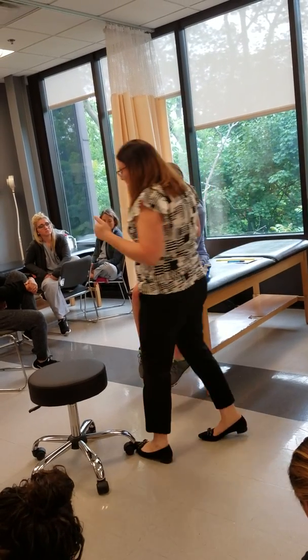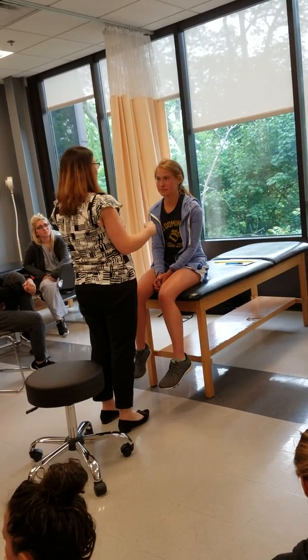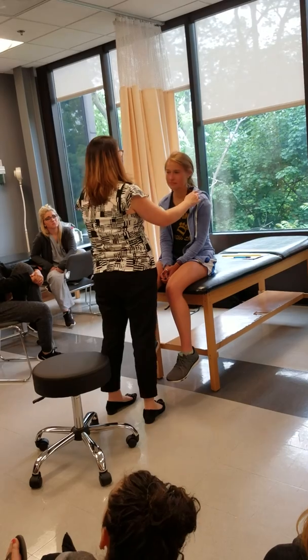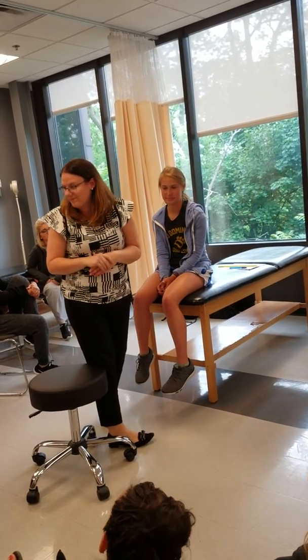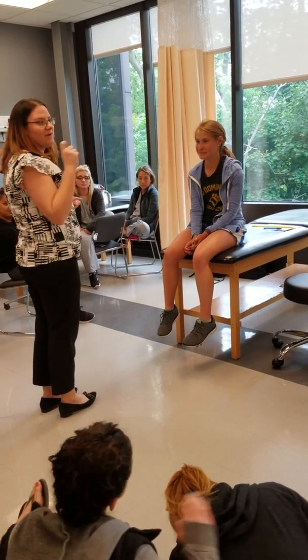And then shoulder shrug, and you're going to apply to the trapezius last. So shrug your shoulders up for me. And you want to feel how strong that is. Turn your head to the left, and then turn into my hand. Good. Same thing on this side. Turn into my hand. Good. That's 11. Okay? So you want to start with finger to nose.